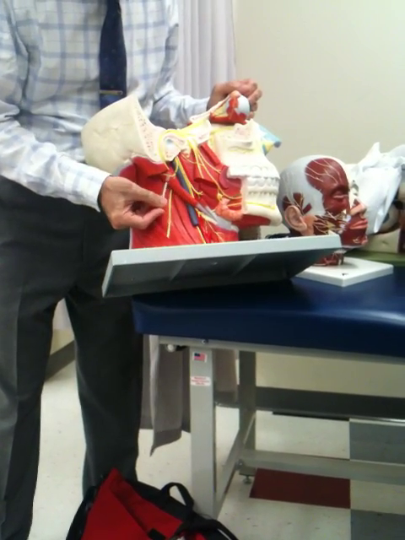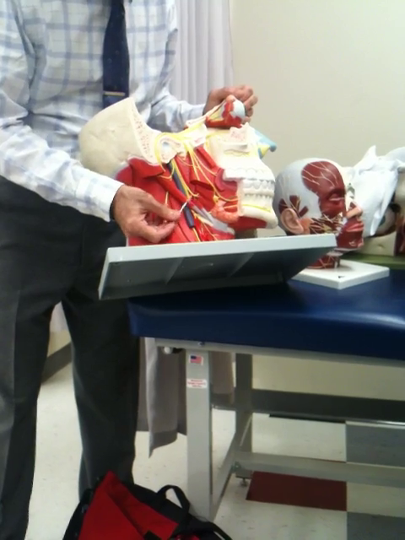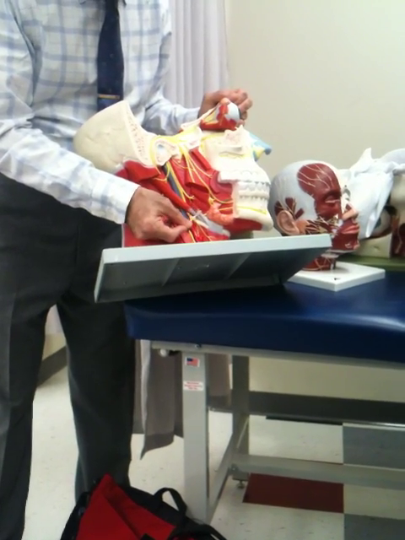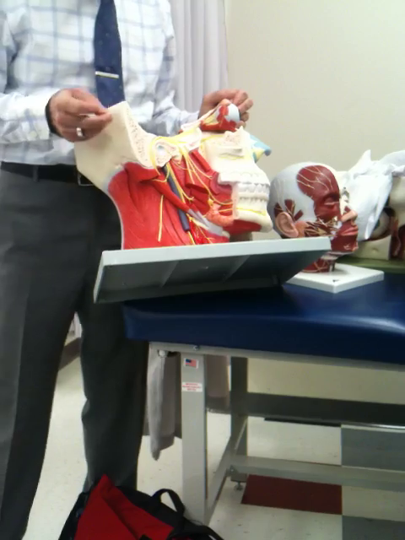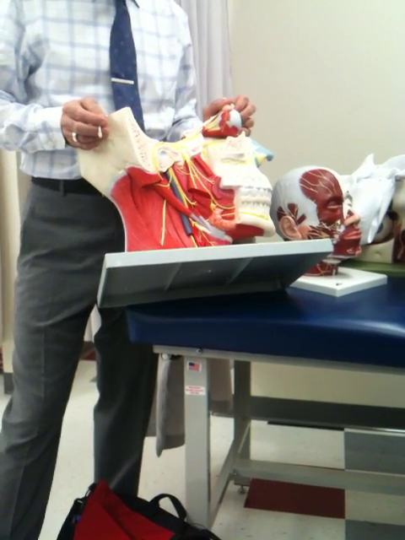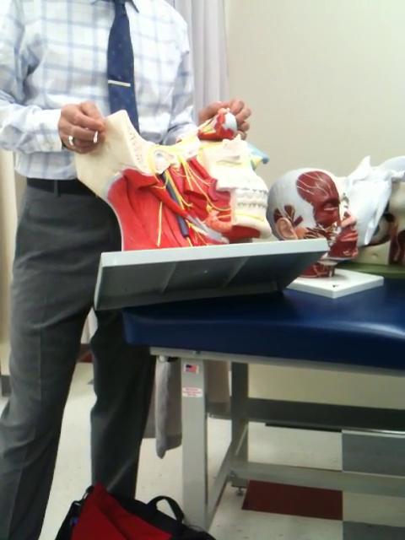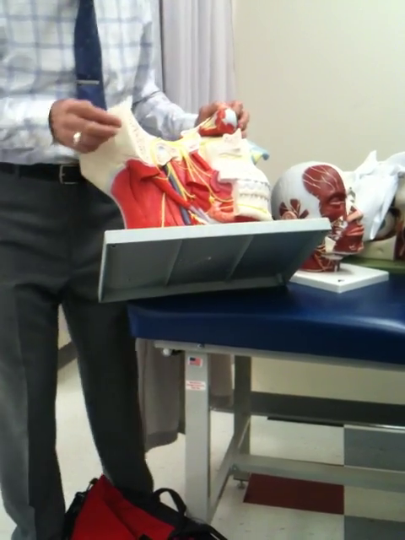What about this muscle? That's the posterior belly of the digastric. And what about this one? That's stylohyoid. What's the nerve supply for both of them? Facial. Facial, yeah, exactly. The branch of the facial nerve.